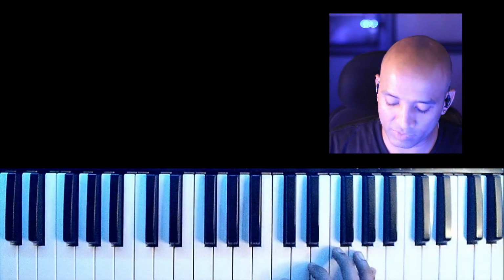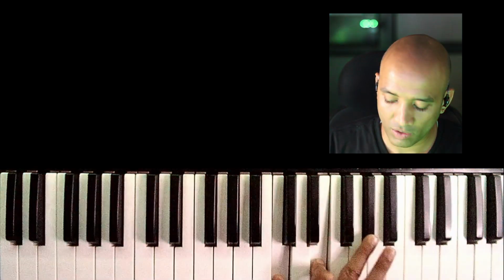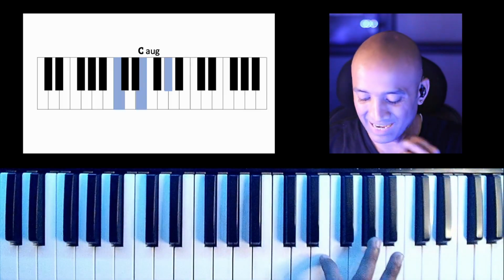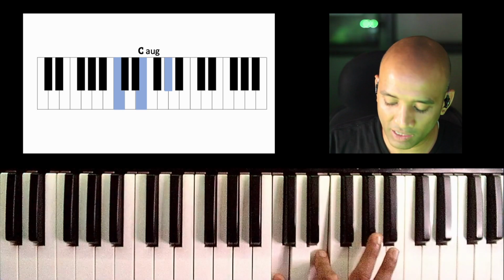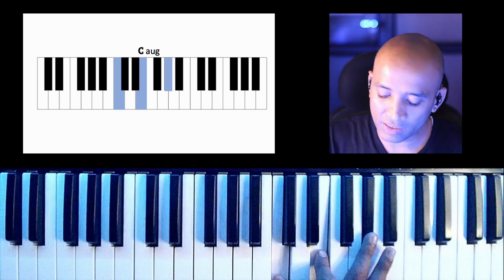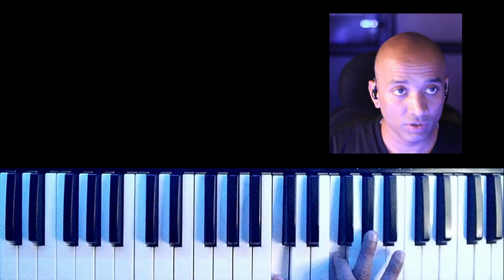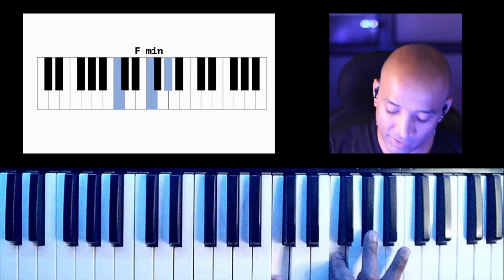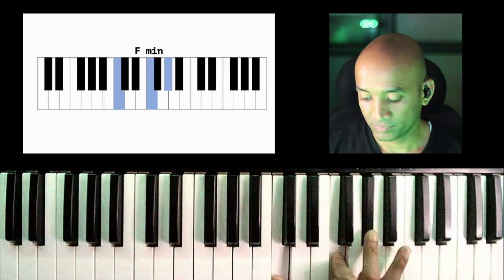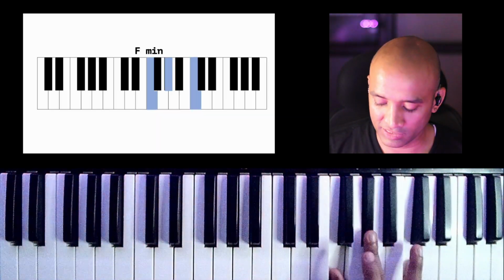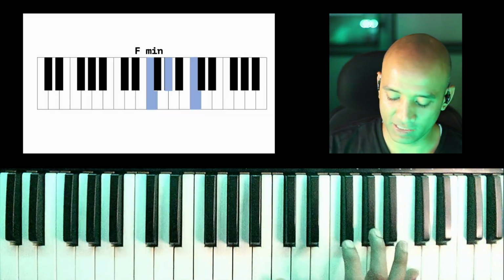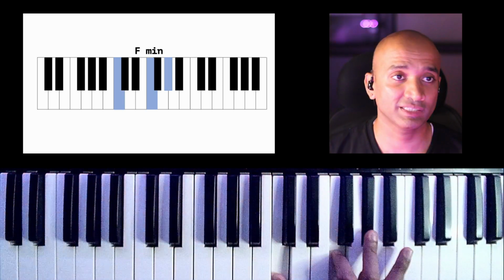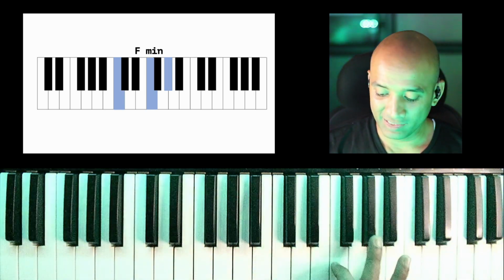So if I start with a, that is a C augmented, sa ga dha, very tensed. If I do sa ma dha, that's an F minor second inversion. Okay, F minor is this, the 5th is coming in the bass now, so F minor second inversion. And again, this is a little tensed.